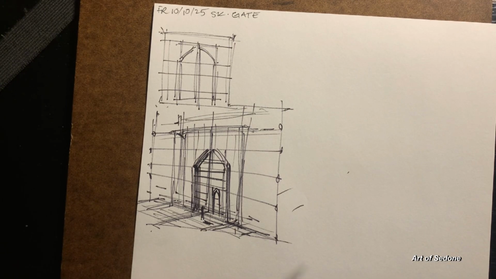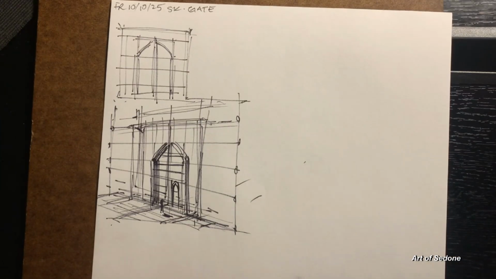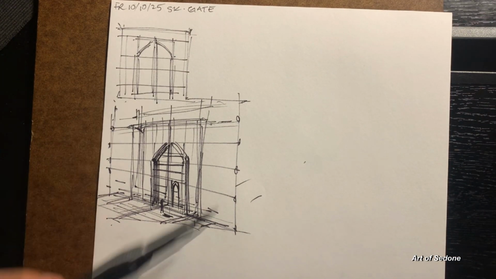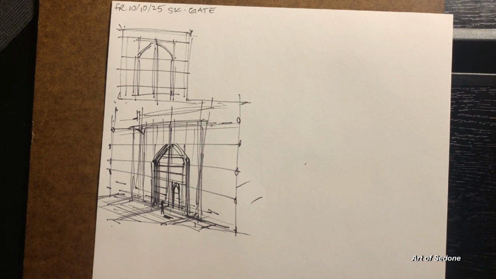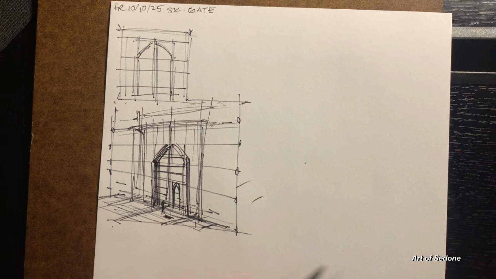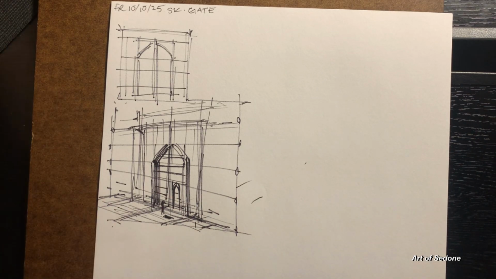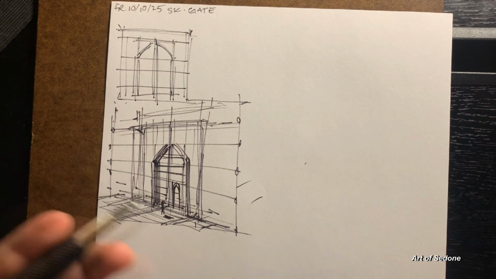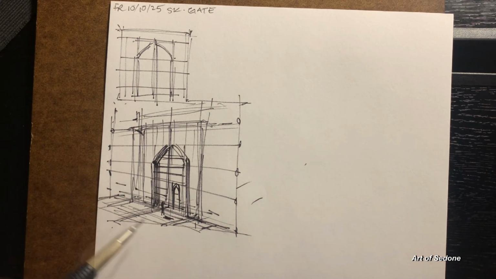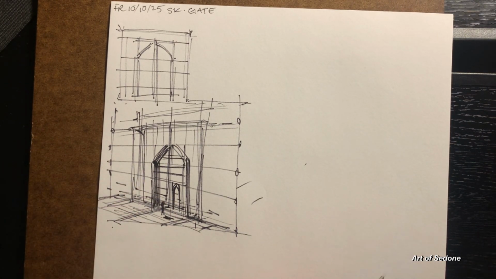I'm going to move a little bit more towards how to copy something. So with this in mind, I'm going to copy, meaning I'm going to draw this. Make more of an illustration, because to me it's a sketch, but it's not really an illustration.